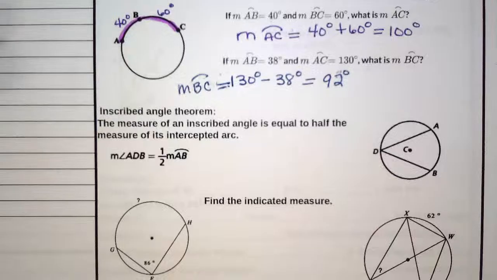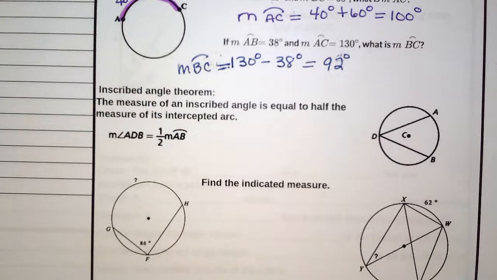Okay, now the last theorem we're going to look at is what we call the inscribed angle theorem. The measure of an inscribed angle is equal to 1/2 of the measure of its intercepted arc.